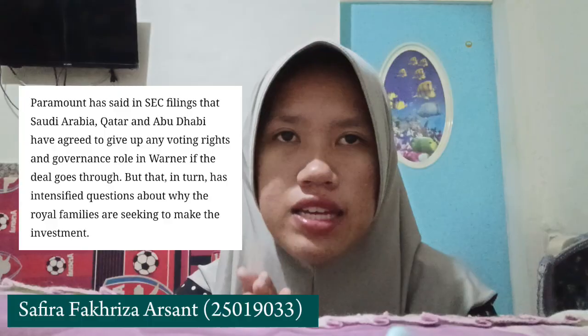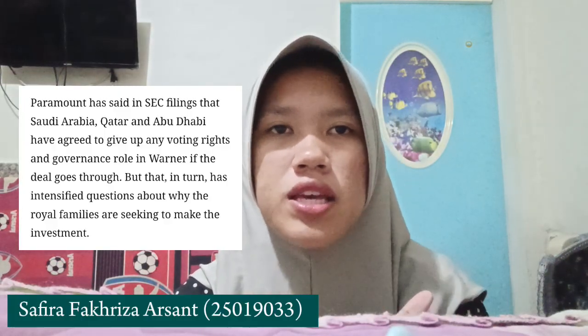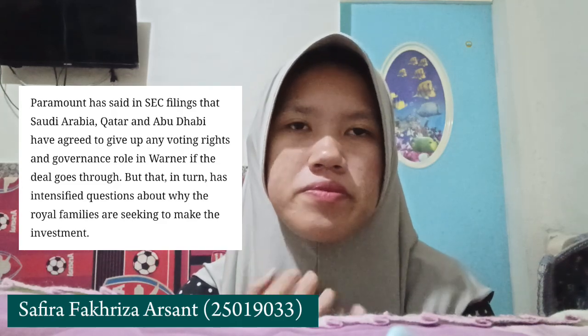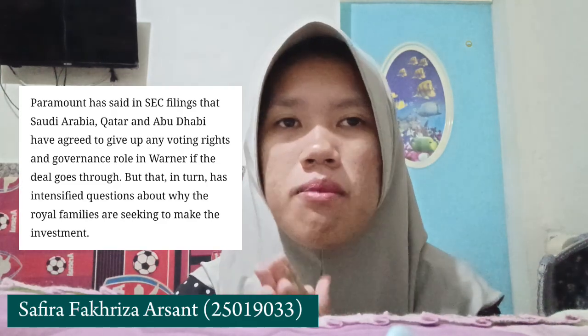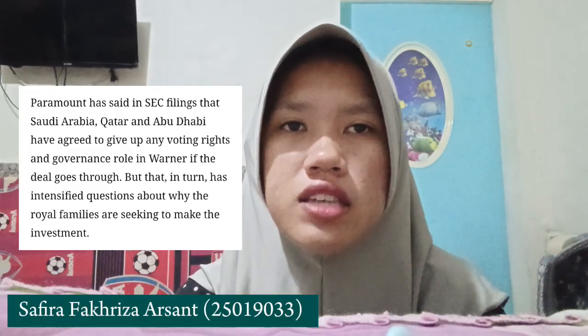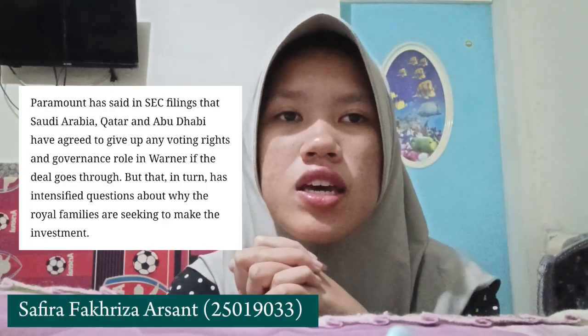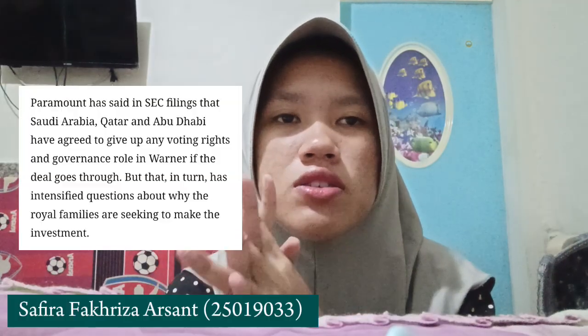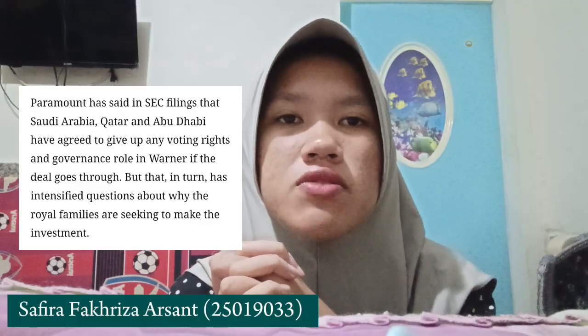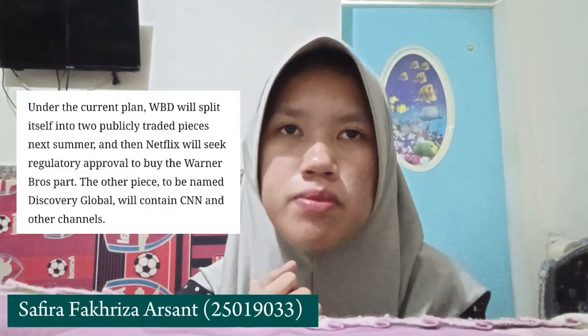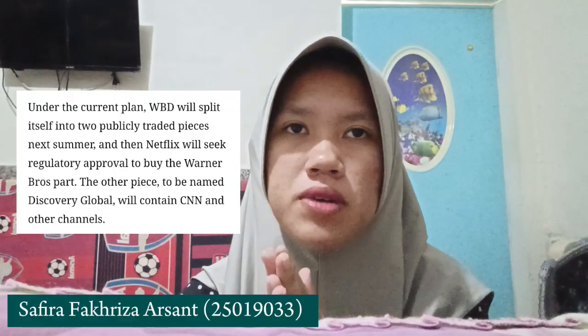Paramount has said in SEC filings that Saudi Arabia, Qatar, and Abu Dhabi have agreed to give up any voting rights and governance role in Warner until the deal goes through, but that in turn has intensified questions about why the royal families are seeking to make the investment. This one is contrast because it has "but". That means that the two sentences have different opinions.